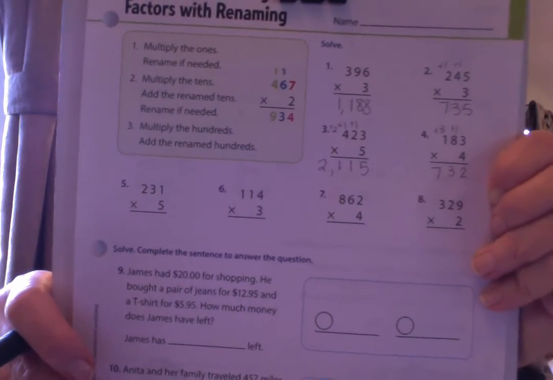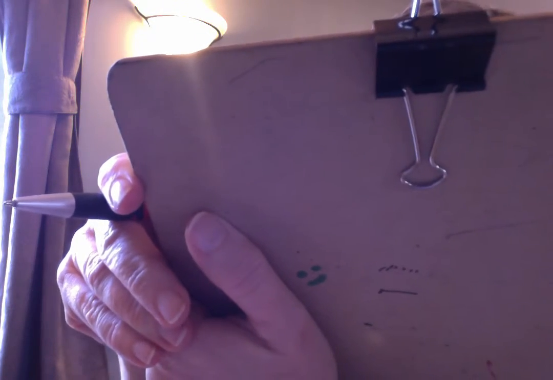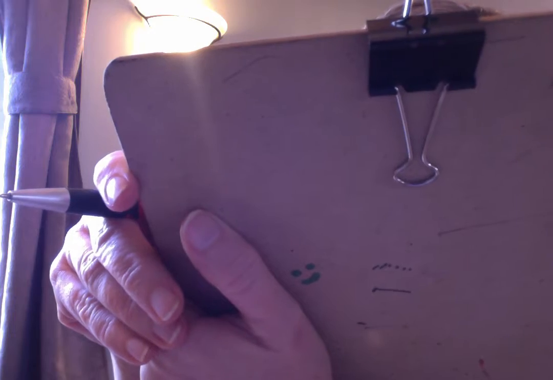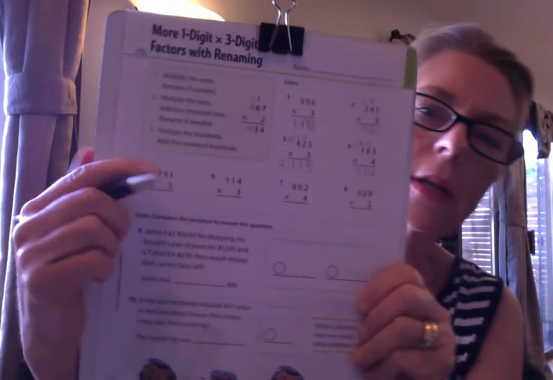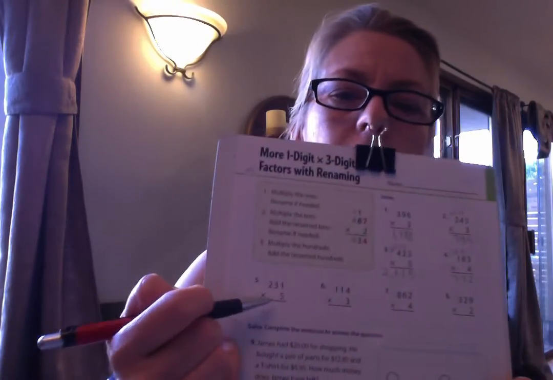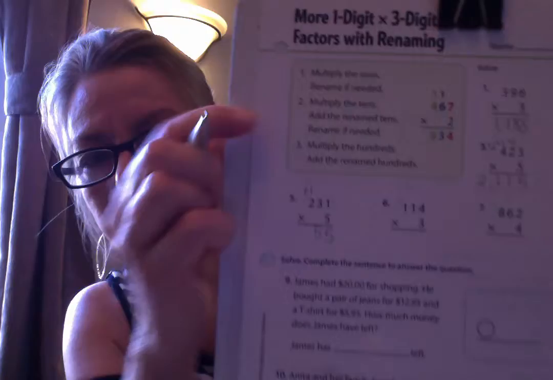Okay, we're going to do 2 more in the next row. Let's see. Why don't we do number 5 and 7. Okay, so number 5 and 7. So check them on the right side. Okay, so we start by taking our multiplier, multiply our ones. So 5 times 1 is 5. Now we take our tens. 5 times 3 is 15 tens. So we put our 5 in the tens place and a plus 1 in our hundreds place.